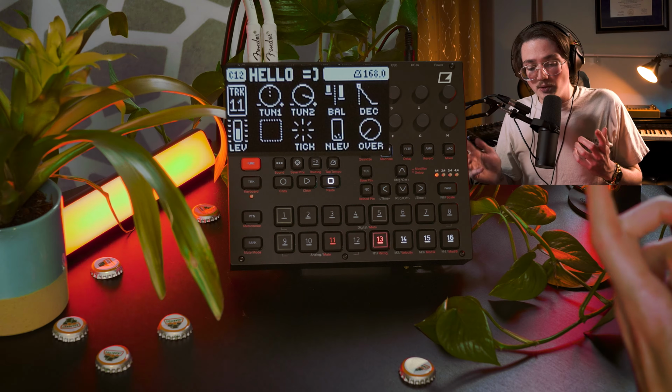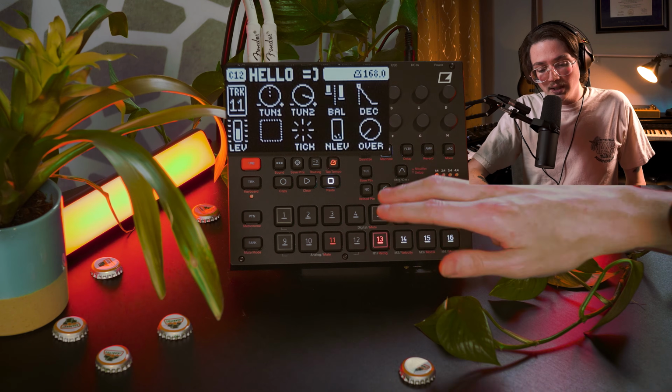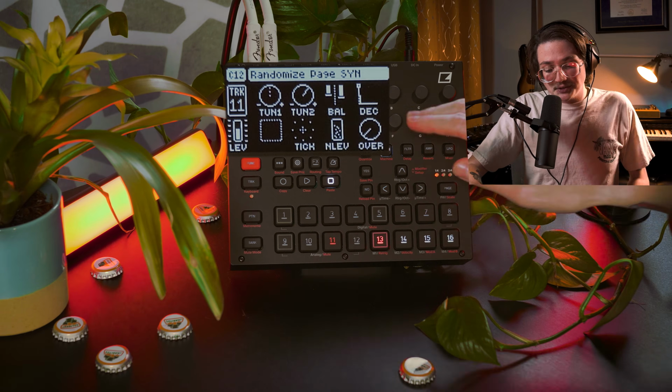So our next pro tip is to use Randomize effectively. I didn't know that the Syntakt had a randomize feature until like three days ago, but it's really cool. The way that randomize works in the Syntakt is you hold down any parameter page that you want to randomize, and then you just hit yes to randomize it.